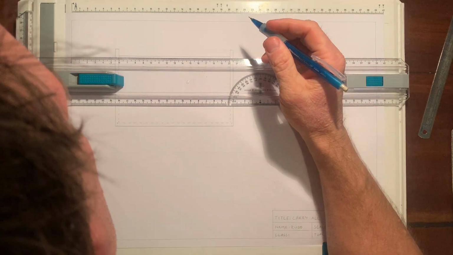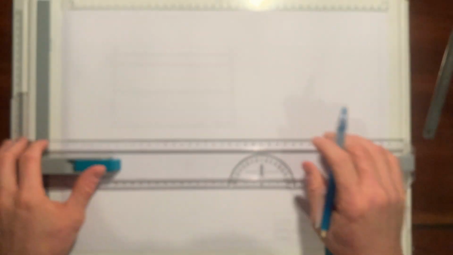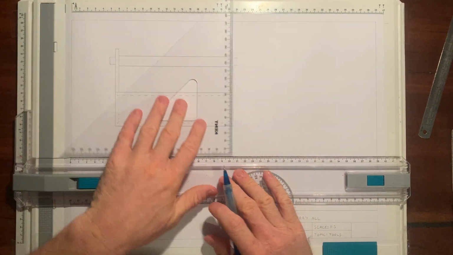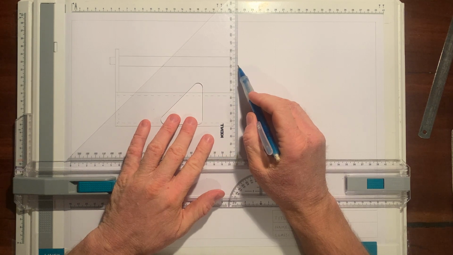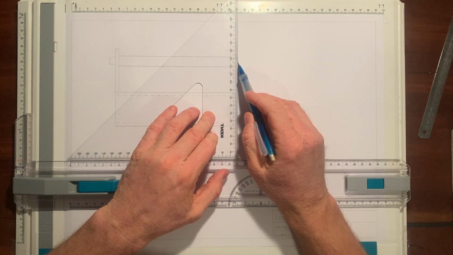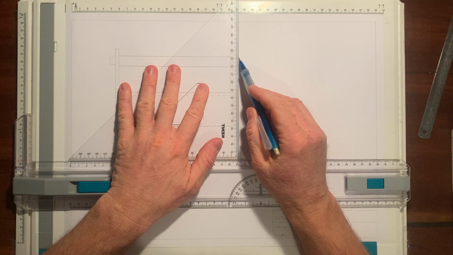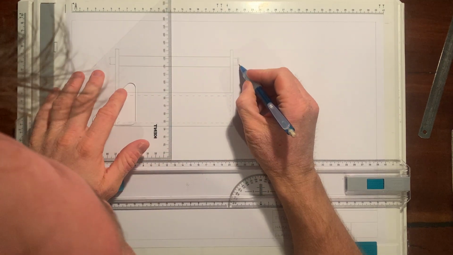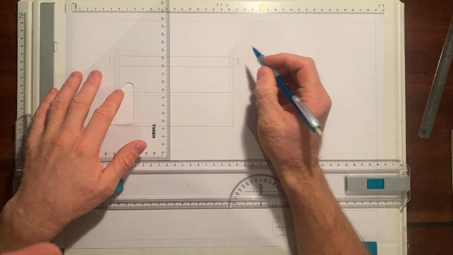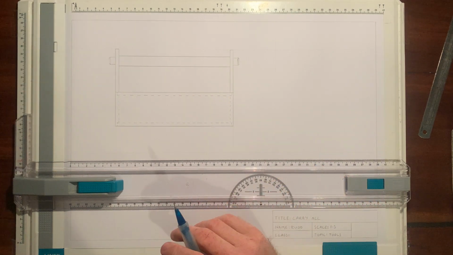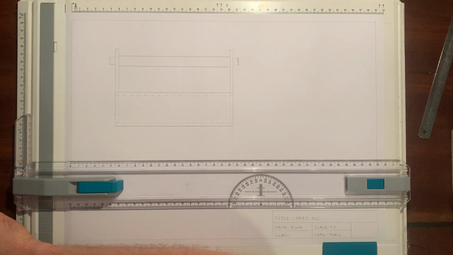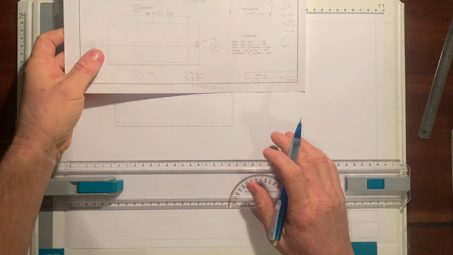So we're going to come out, I'll just come out 6, so that we've got 2 mil for our 45. So there's our handle. Then we've got our plan view down below.